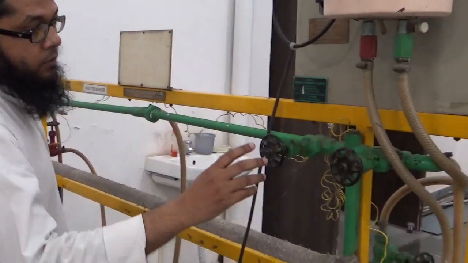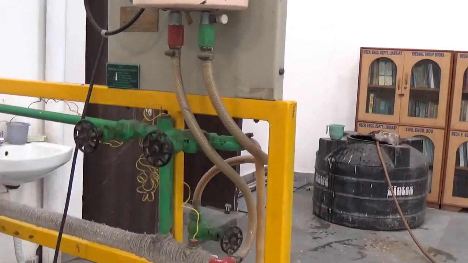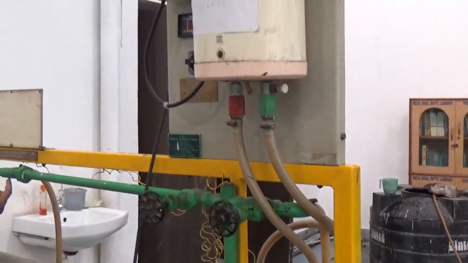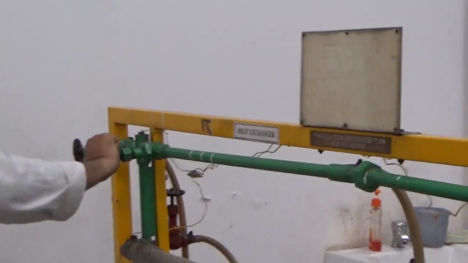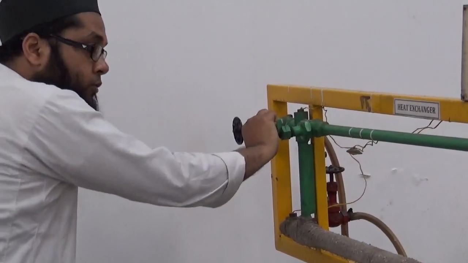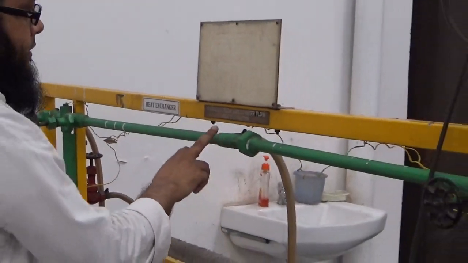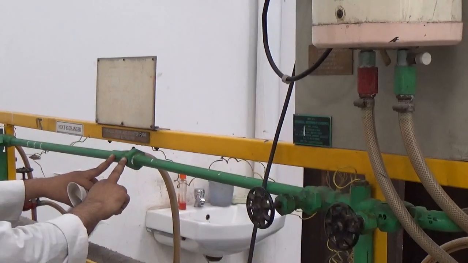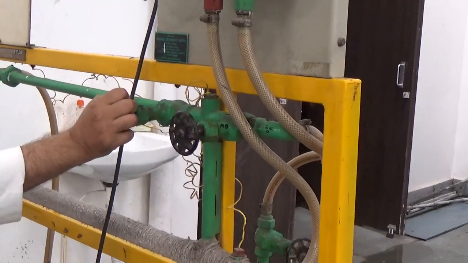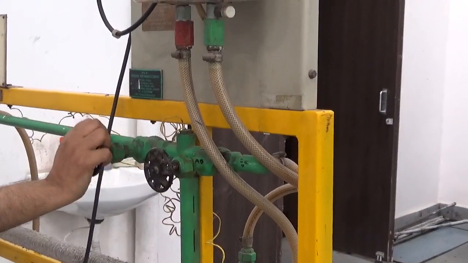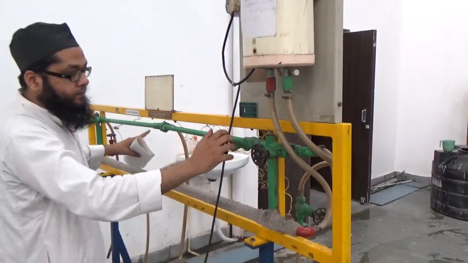So what will we do? The water is coming from here. We will stop that water by closing this valve. With this valve closed, the water is constrained to move in this direction. So we open this valve to make it parallel flow.